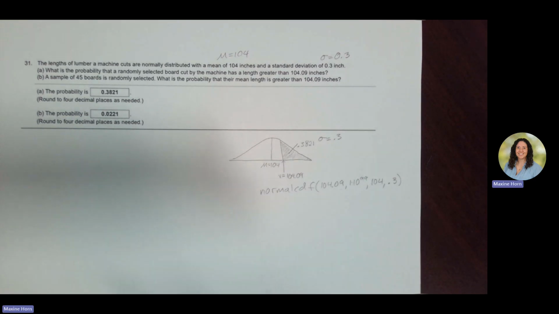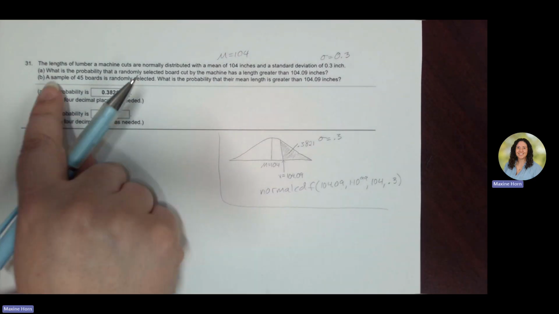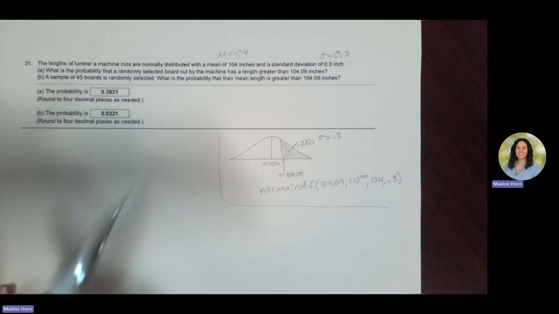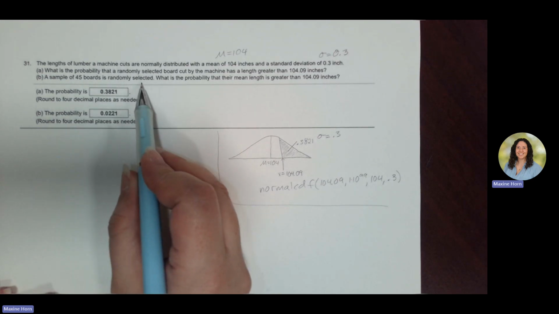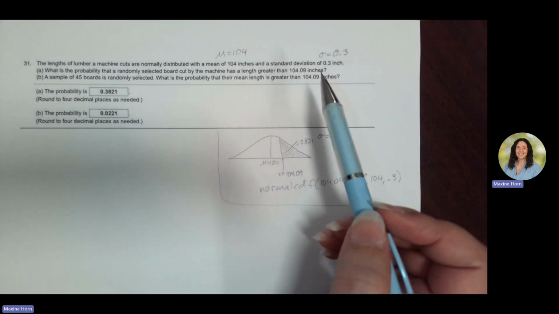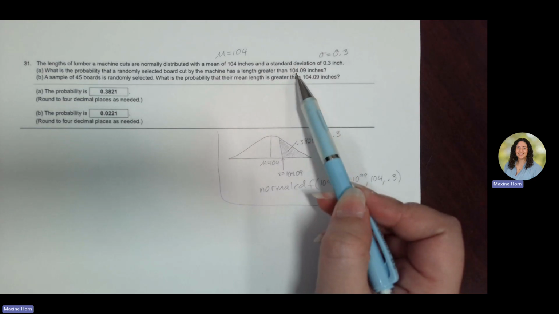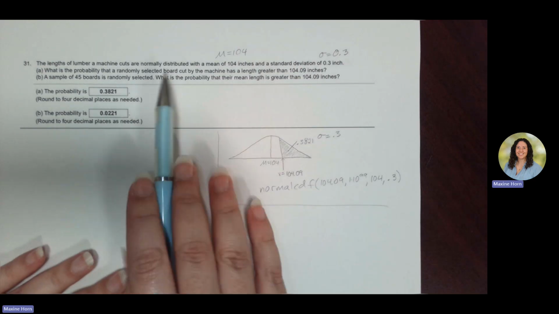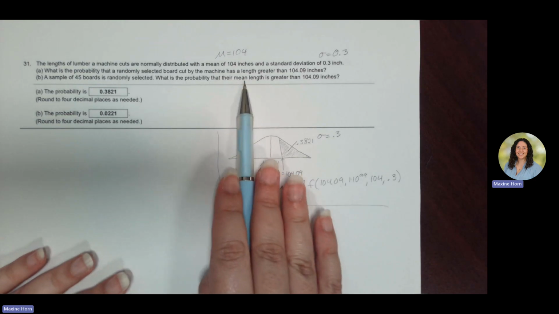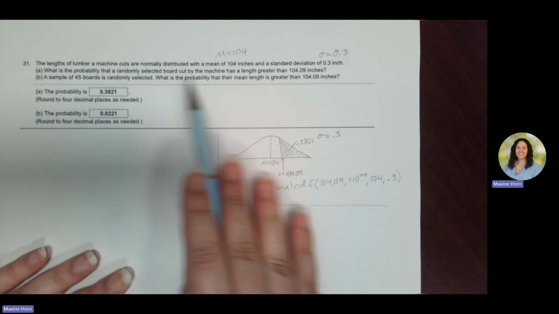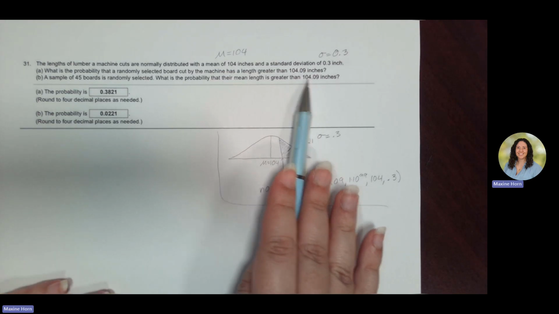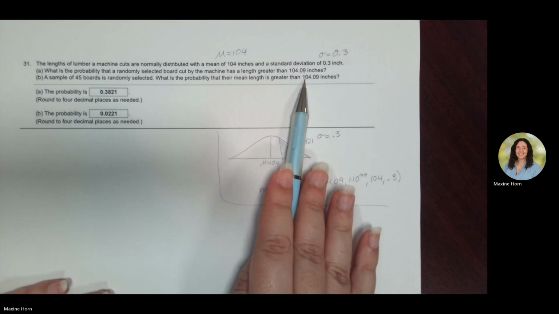But then we're going to take just a sample of the population, a sample of 45 boards that are going to be randomly selected, and we want to know not the probability that any board in the whole population is greater than 104.09 mean, but the probability that of the 45 we select, their mean is going to be greater than 104.09, right? So you see how that's a slightly different question, okay?